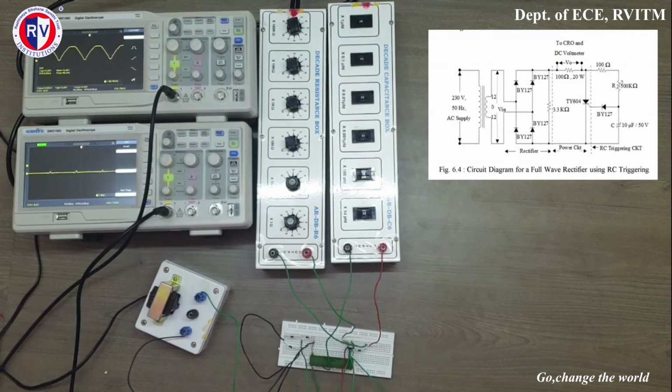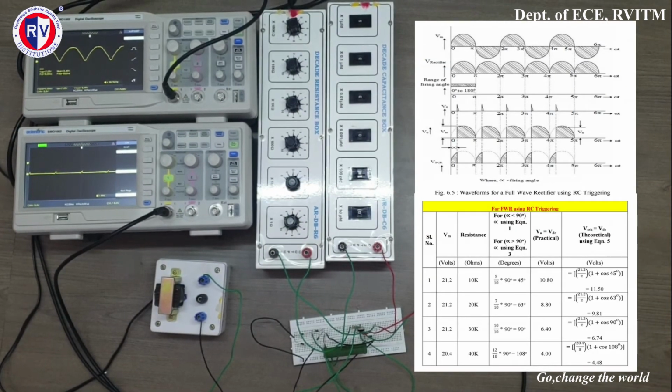So now I have already shown the circuit associated with full wave rectification using RC triggering. Now I am going to tell you how to tabulate the readings. First and foremost, as we did in the half wave rectification using RC triggering, we had to tabulate the alpha value, followed by the output VDC voltage, theoretically as well as practically, which you have to calculate. So in the tabular column I am going to show now, you have to tabulate.